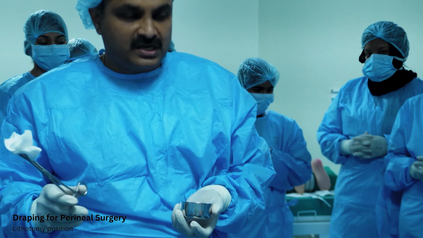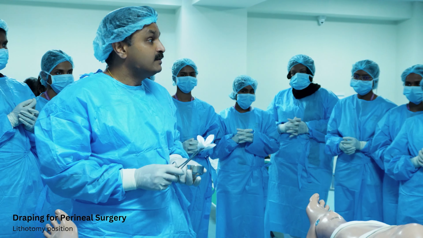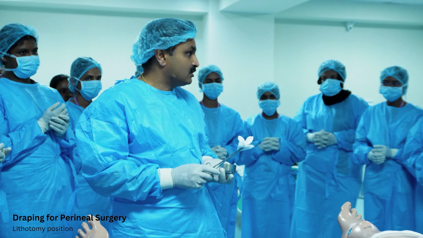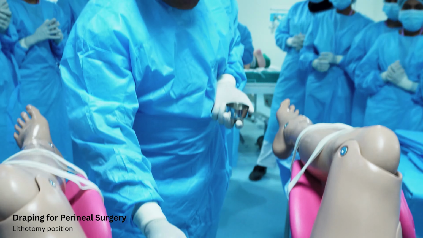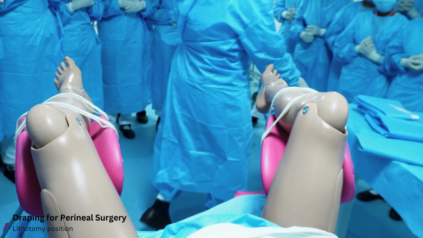The only thing is, when you are cleaning the genital area where the mucous membranes are, never use alcohol or povidone. Some simple antiseptic is fine. So, I just clean the area and discard it.